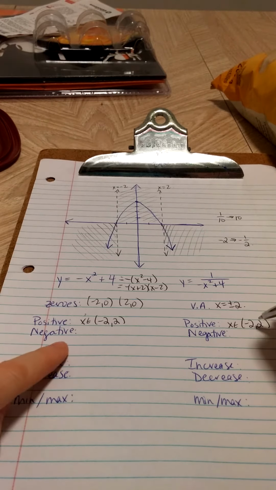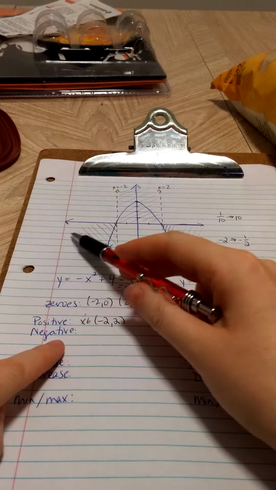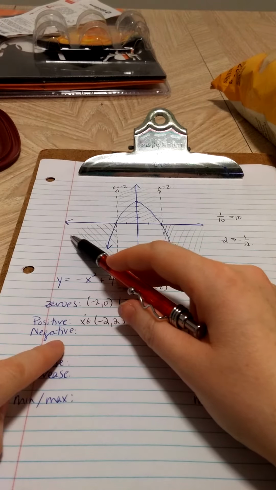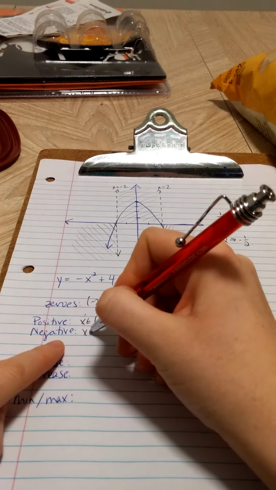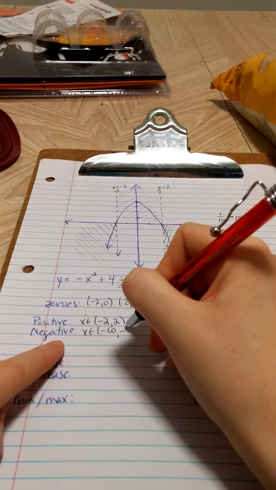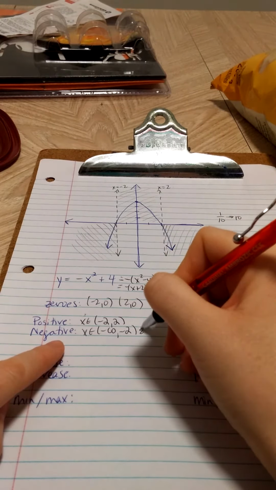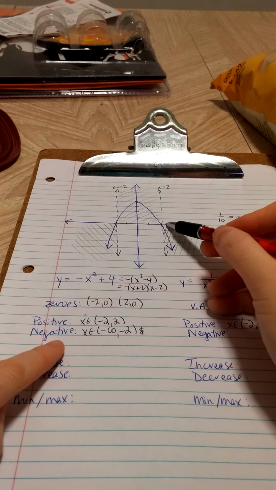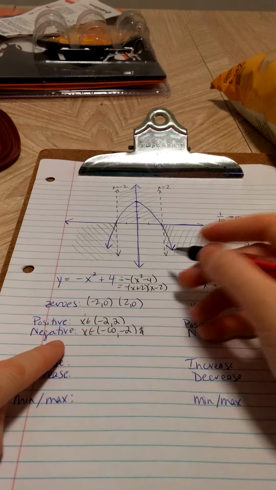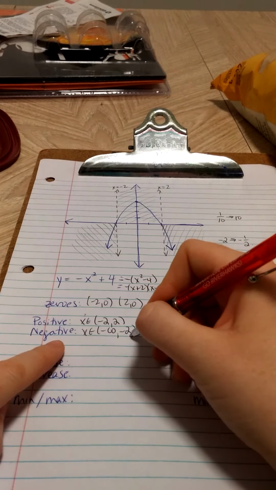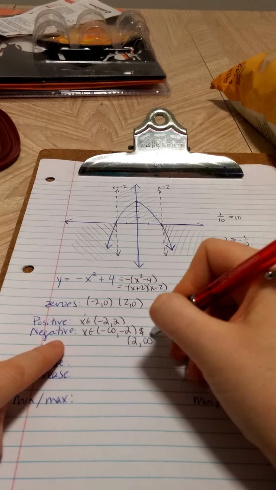Now my negative interval, I have everything on the x-axis leading up to -2. So I'm going to write -infinity to -2. But it's also going to have negative y values from +2 all the way over to infinity. So that's a second interval that I'm going to have there as well.